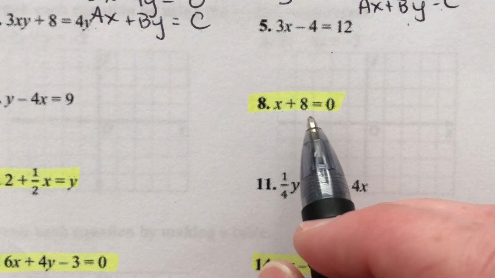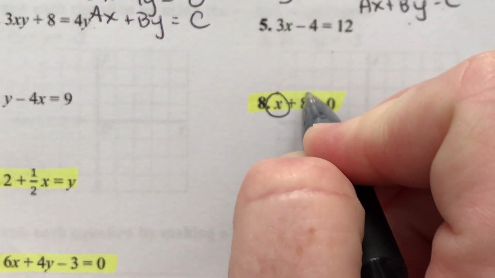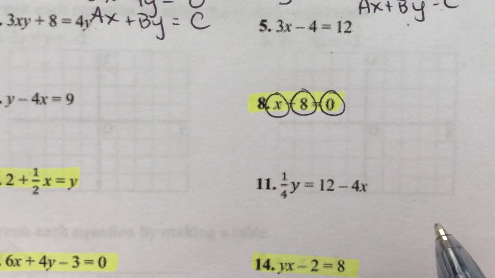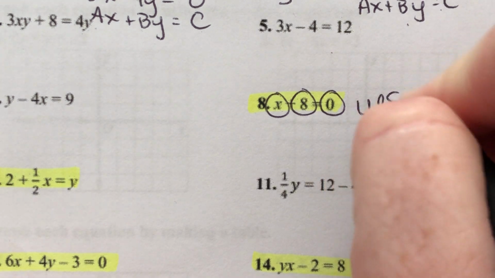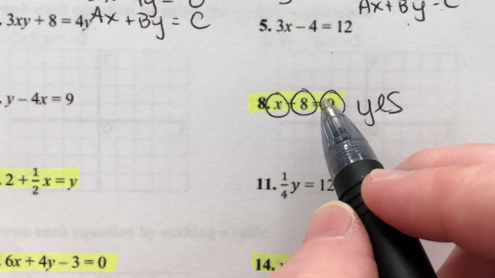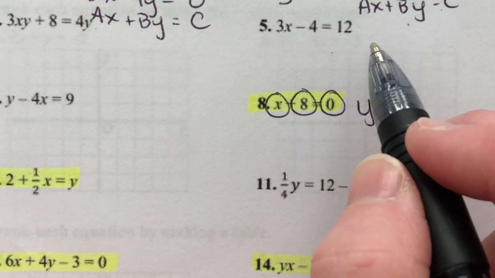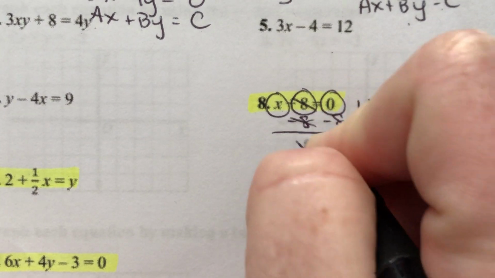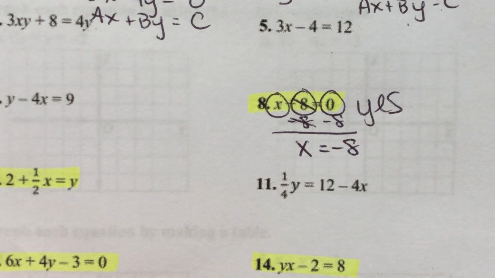Okay, then we've got this guy, x plus 8 equals 0. We've got 3 terms. None of them have an exponent. None of them have more than one variable. So yes, this is linear. So we need to get all the variables on the left and all the plain numbers on the right. So I'm going to subtract 8, and I'll get x equals -8.